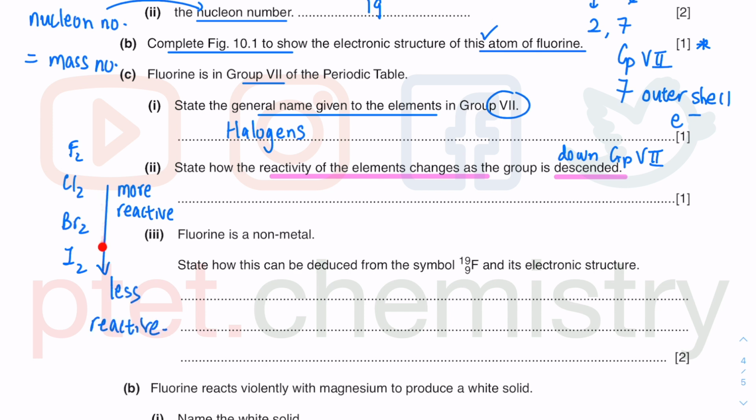There are color changes as the more reactive halogens displace the less reactive halogens from the halide ions. These are all in the periodic table, group 7 case study chemistry. So reactivity for the group 7 nonmetals is the opposite of the metals in group 1. So this decreases down group 7. Be very, very careful. The next bit is a 2-mark question.